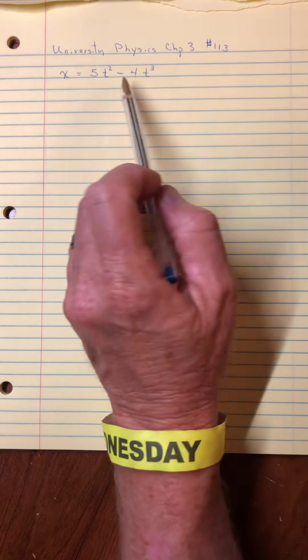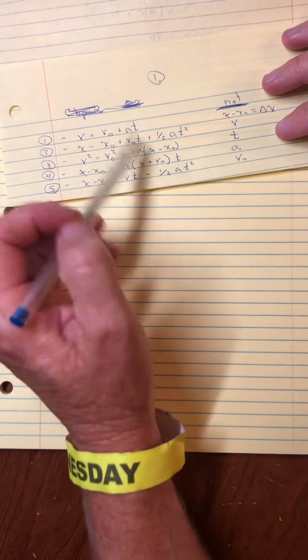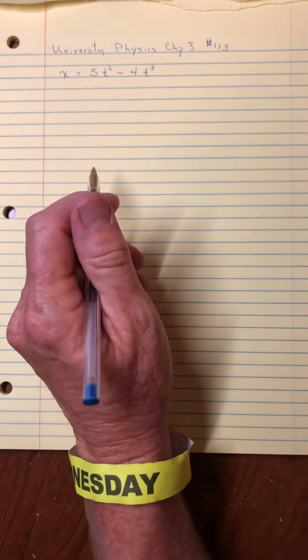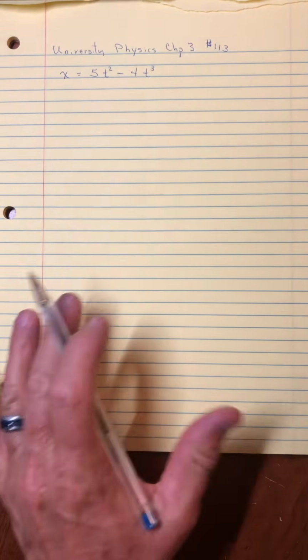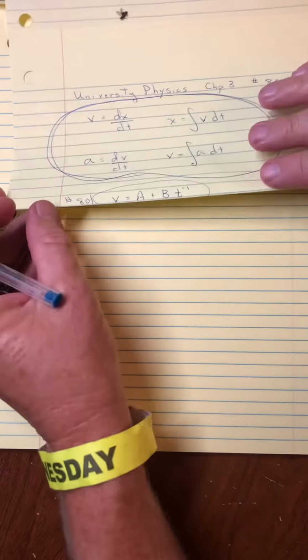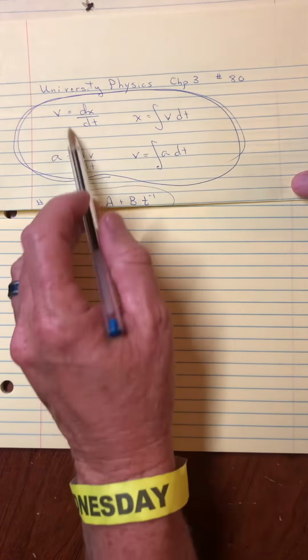And so this does not fit this pattern. This is the pattern you derive when you have constant acceleration, and that's not what we have. So this would not be constant acceleration. That's a dead giveaway. That also means I will not use these equations. I will go back to just the basic idea of how velocity, position, and acceleration are all related.